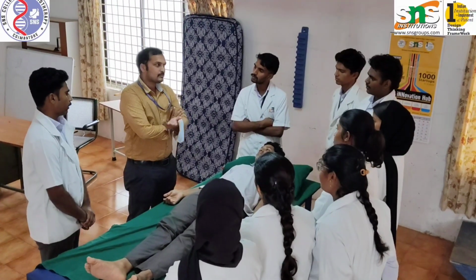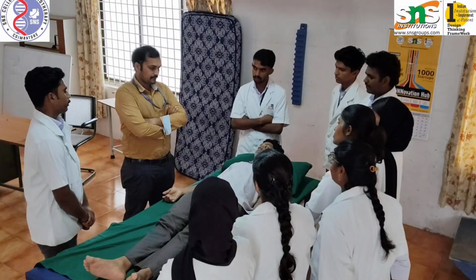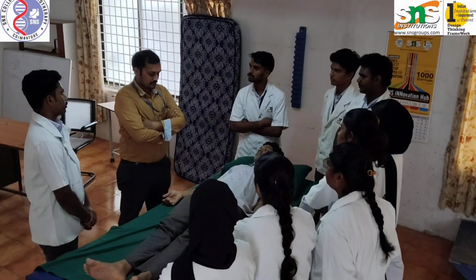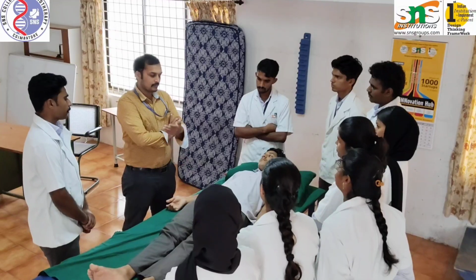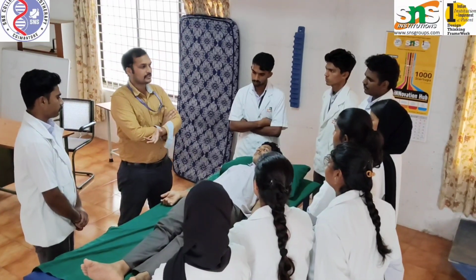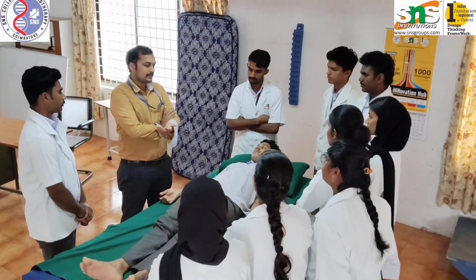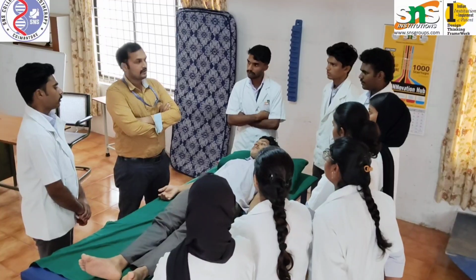Okay, so when should we give passive movement? When the patient is unable to reach the range of motion, or unable to do the movement. So when the patient cannot do the movement, that is when we give passive movement. So for which type of conditions will we give passive movement?